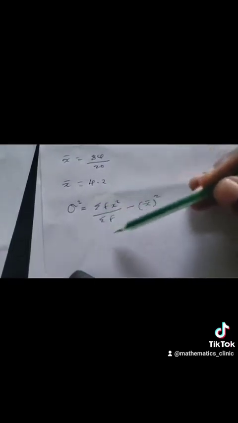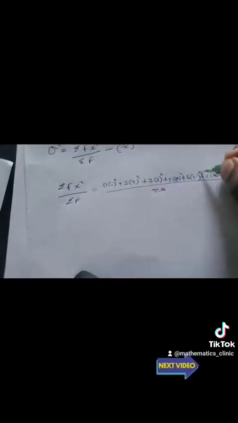So now let's find this part. For this one, we are going to square our x. So we're going to have this squared, squared, squared. Even on our calculator, we enter the data the way it is.